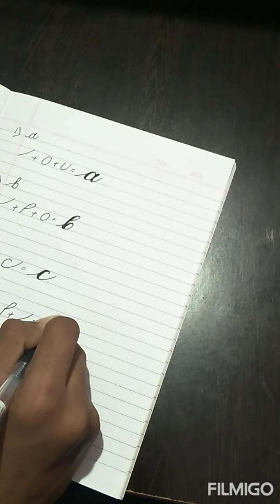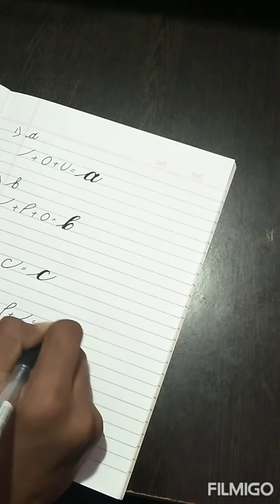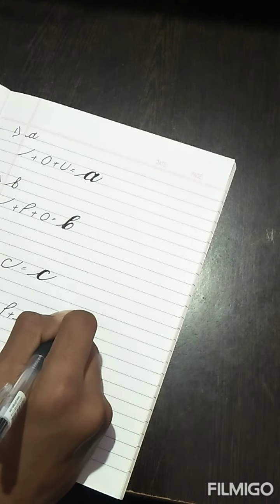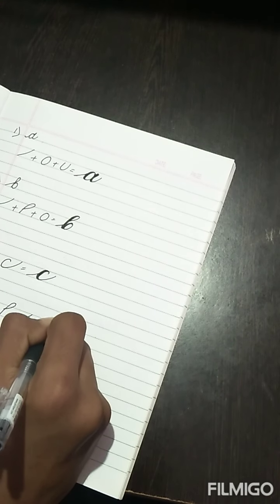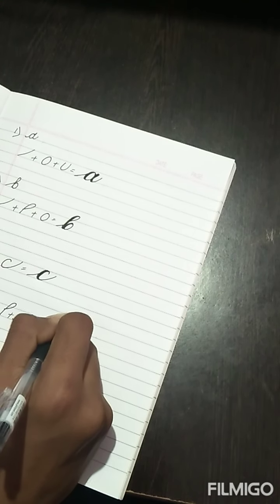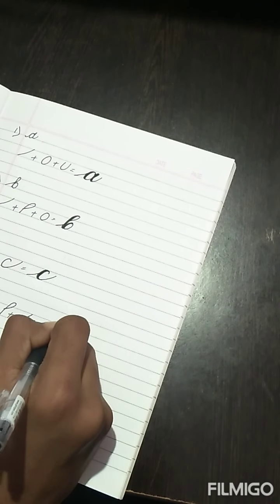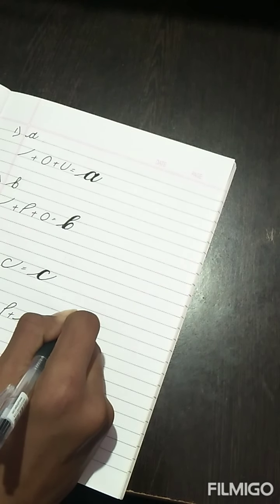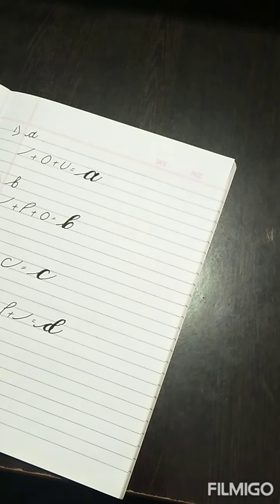Now we have to thicken the lines which come down. Now thicken it. This line comes down and this also comes down. Now fill inside the thickened lines. This is the letter D.